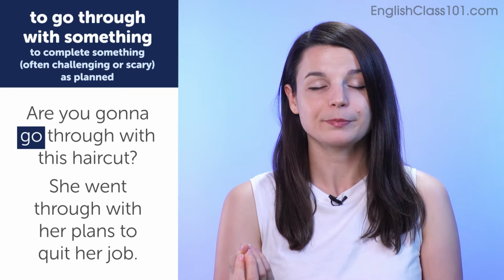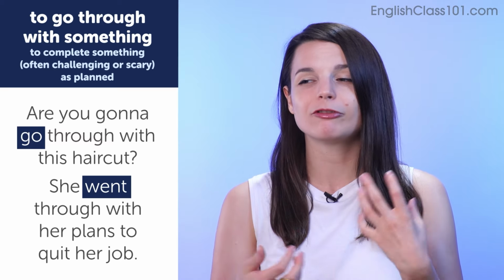So to go through with means to complete that thing. In the second example sentence, it's going through with quitting a job. So "she went through with her plans to quit her job" means she completed that task, or she completed that challenge as she had planned to do. You can use go through with when you want to give the feeling of something that's difficult, challenging, tough, or maybe a little uncomfortable in some way. So, to go through with something.